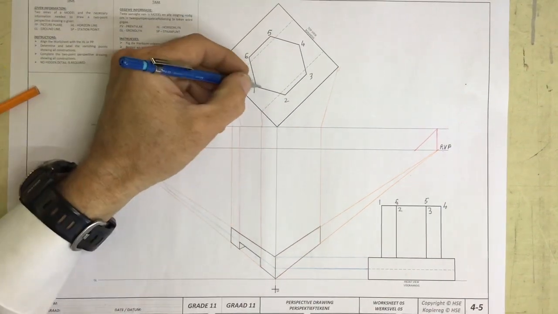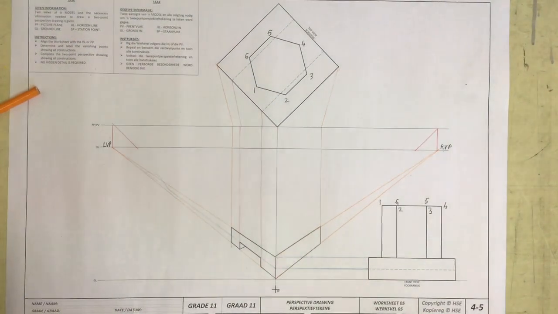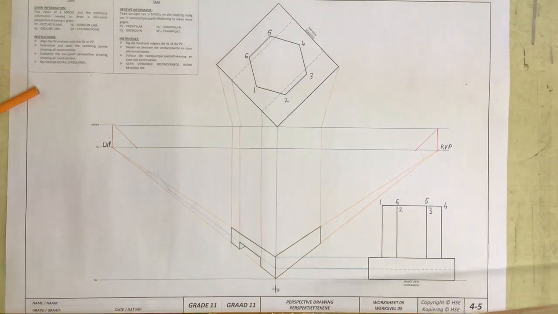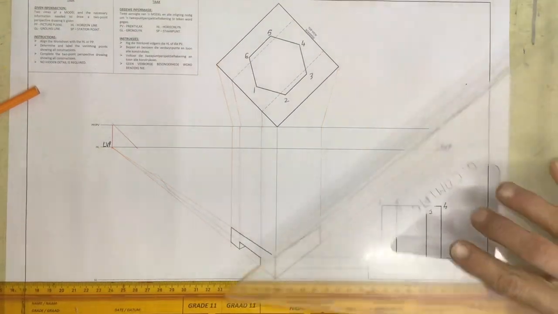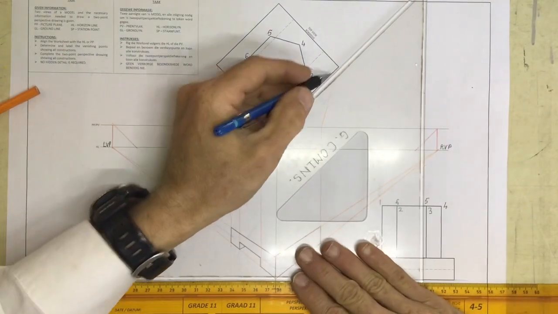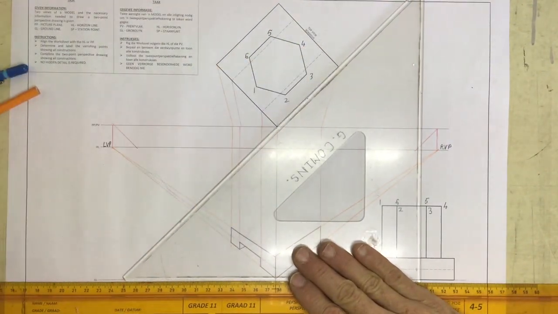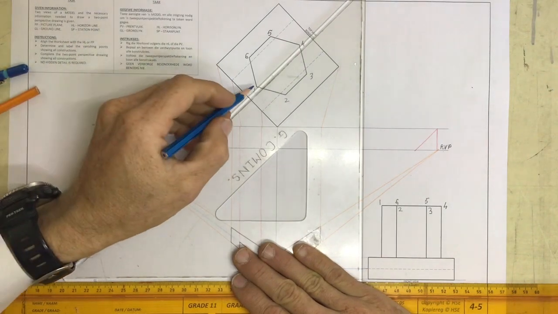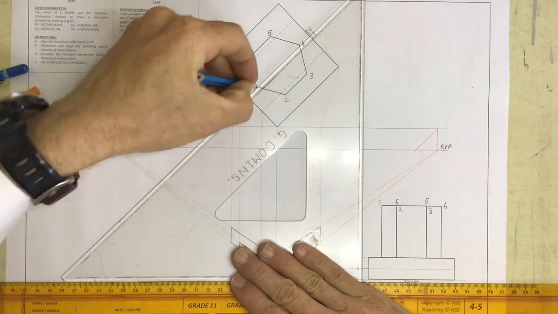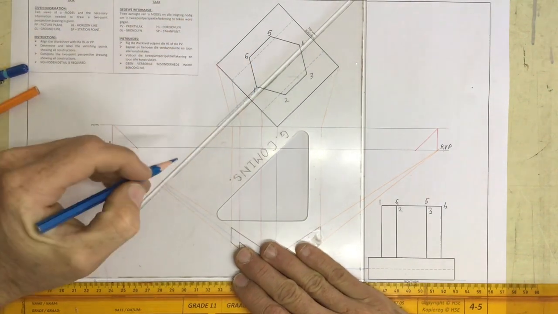Right, for finding those 2 points, the way that I'm going to go about doing that is a 6-step story. You'll note that this top view is placed at that 45-degree angle. I'm going to take a line coming from point 1 over here. Step number 1, line coming out from point 1.